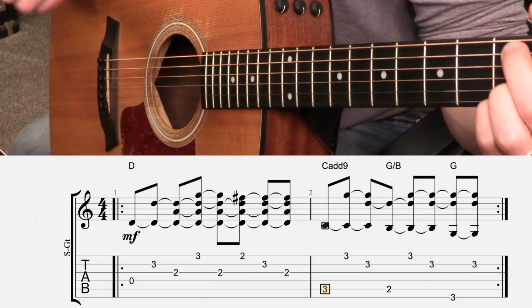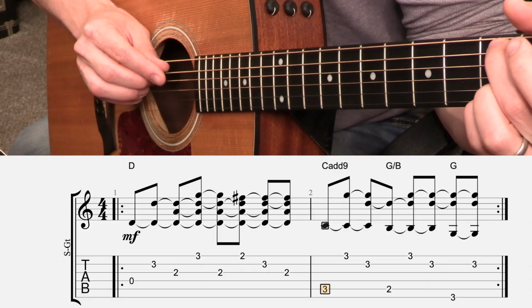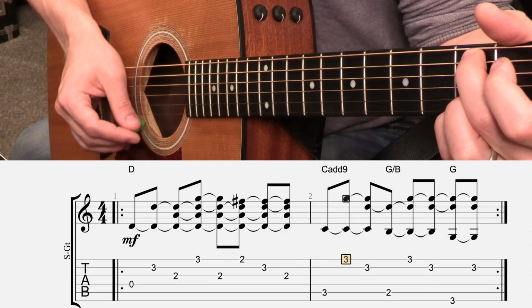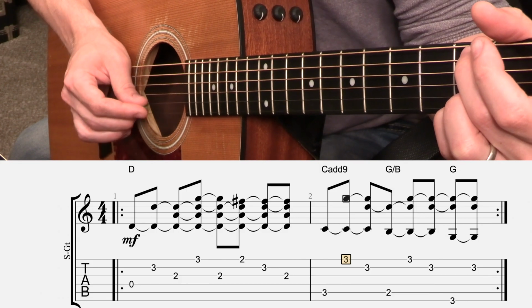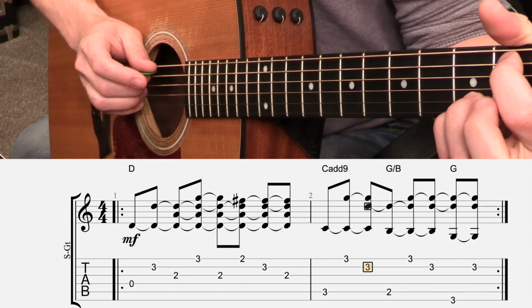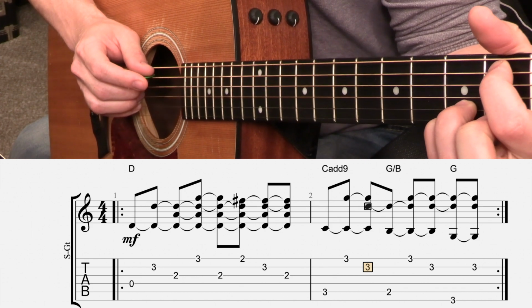After that, we have a couple more chords. We have a C add 9 followed by a G over B and then just a regular G chord. So here what we're going to do is start with a downstroke on our A string, and then we're going to come back to the high E and the B, and since we have 2 notes again in a row that are all moving in an upward direction, we're going to do an upstroke for both of those. Then we're going to move down to the 2nd fret of the A string.